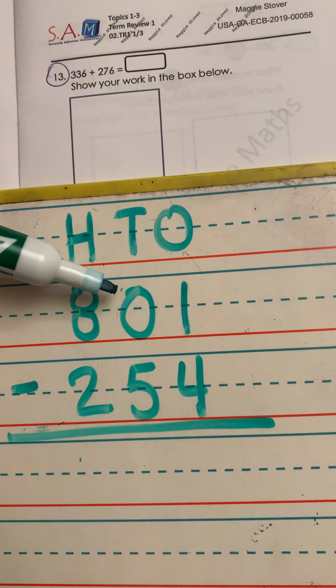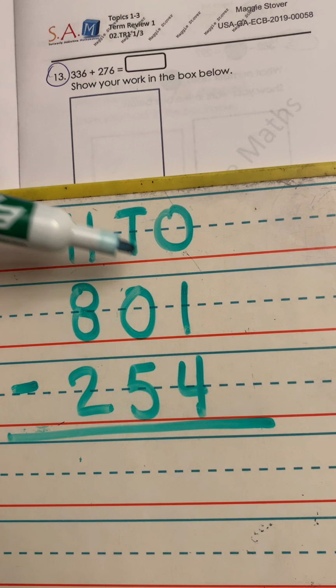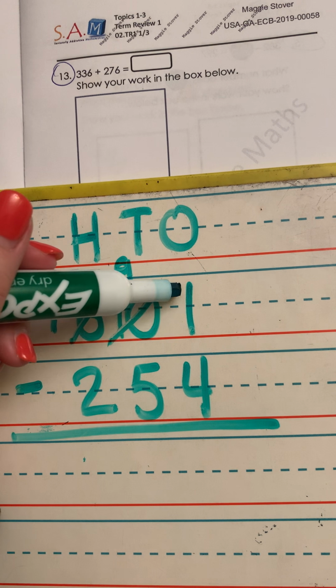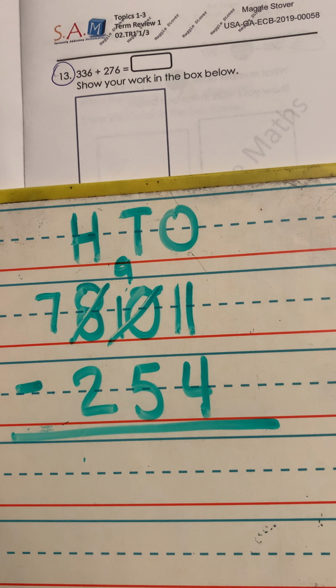But uh-oh, there's no tens. Can we borrow from nothing? No, we can't. So we're going to have to jump even farther to our hundreds. Instead of this being 800, we're going to make it 700. Now that would make this a 10, but we still need to borrow for our ones column over here. So we're actually going to make this a 9, and this can finally be 11.